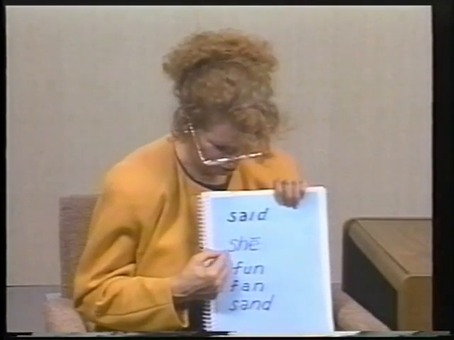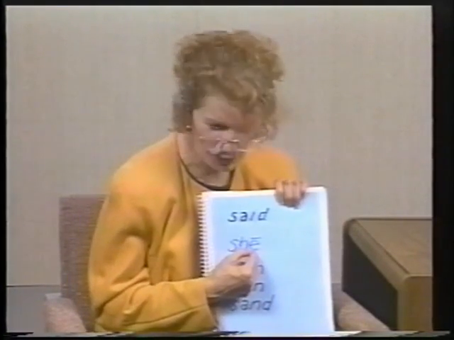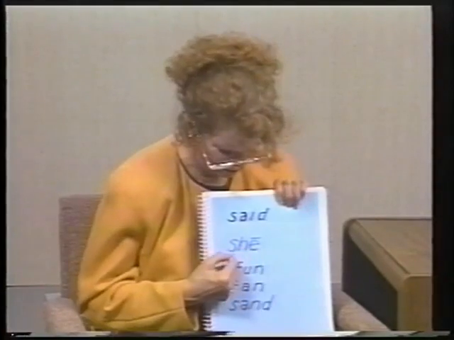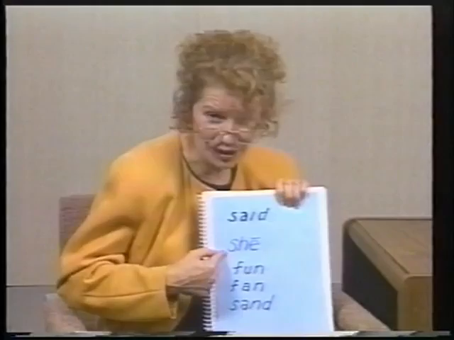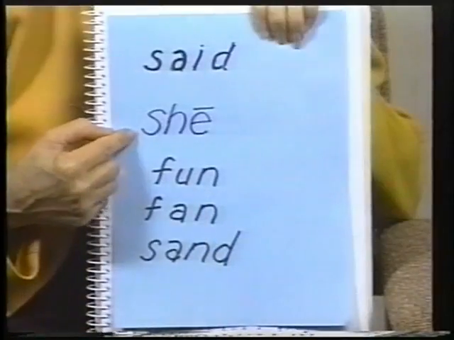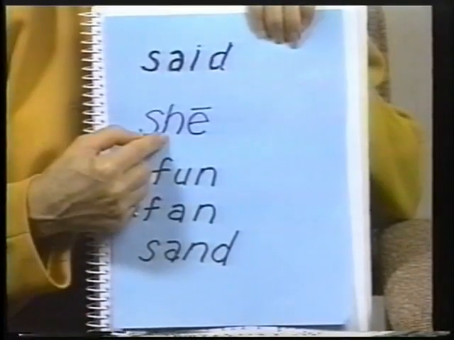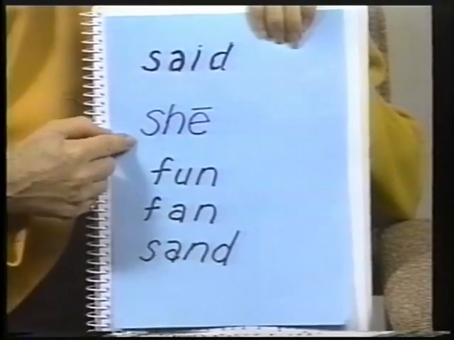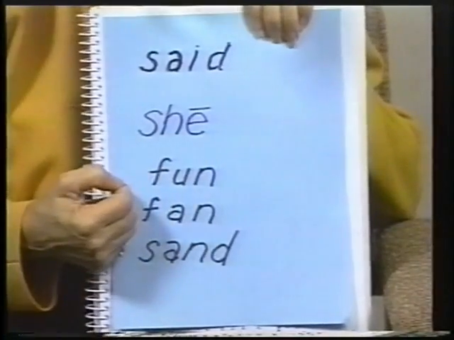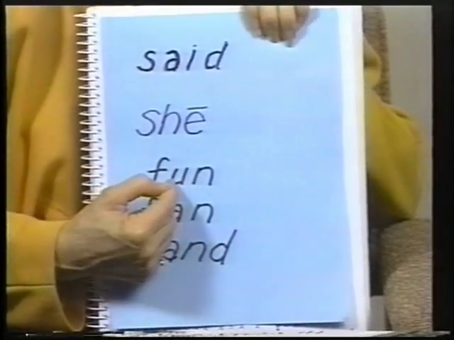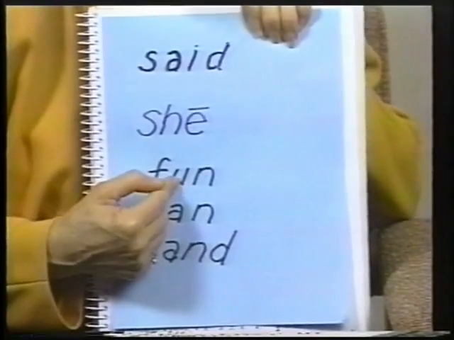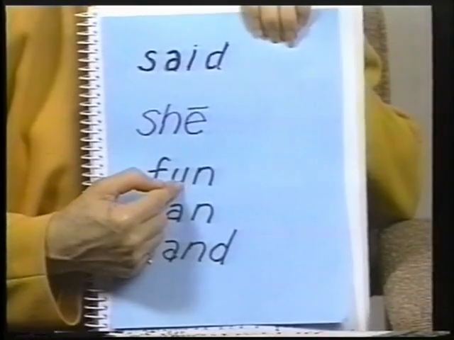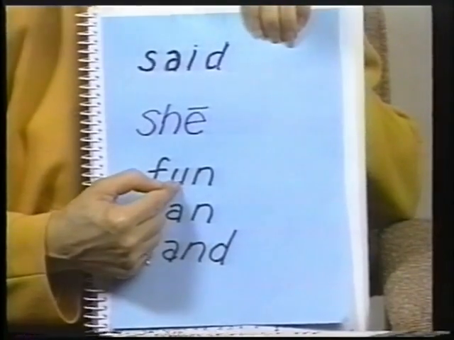Here's another hard word. Take a good look at this sound. What's that sound? E. Yeah, that's E. The word is she. What word? She. That's right, she. Let's sound it out. Get ready. She. What word? She. That's right, she. Now take a look at this sound. What's this sound? Ooh. This is what sound? Again, what sound? That's right.